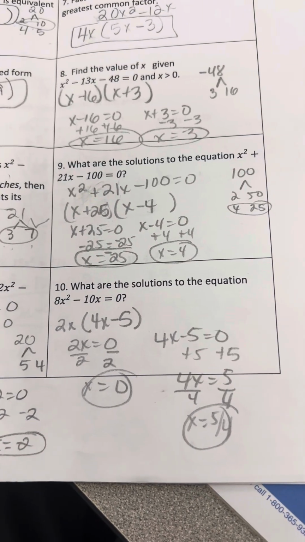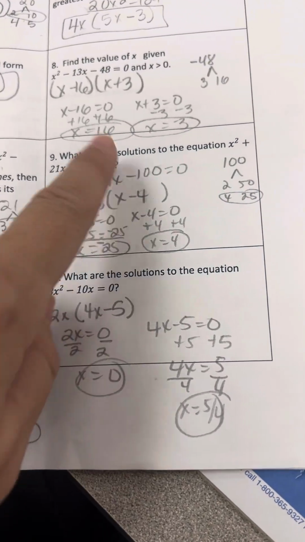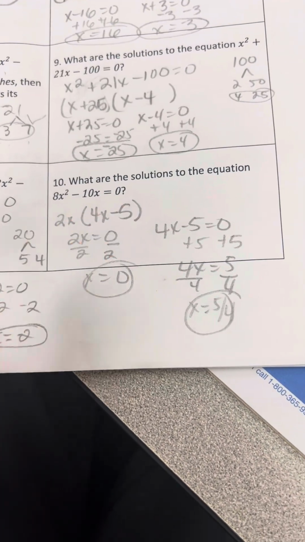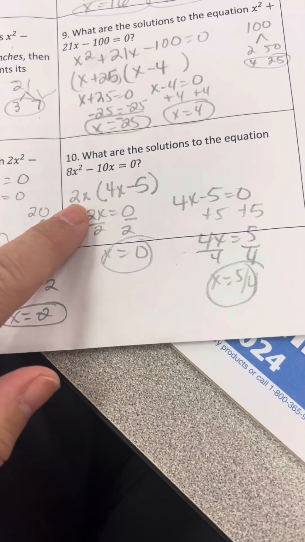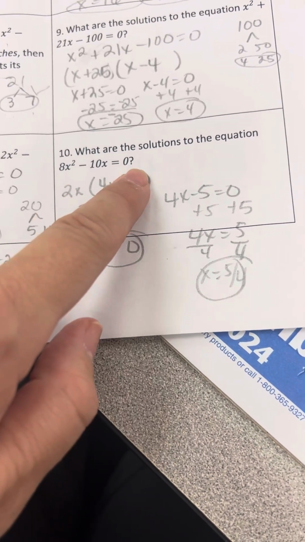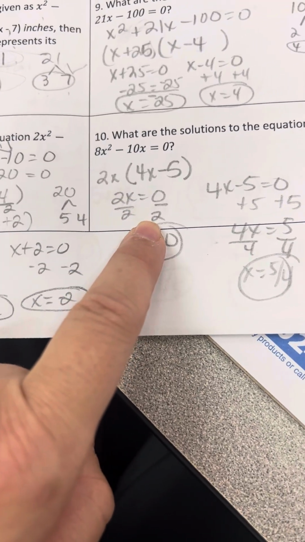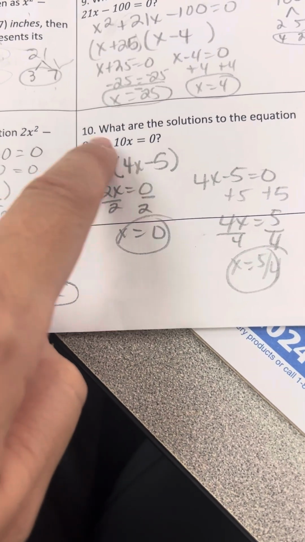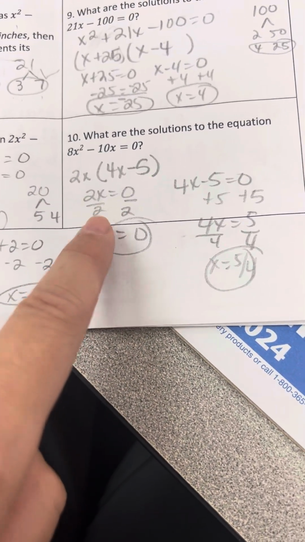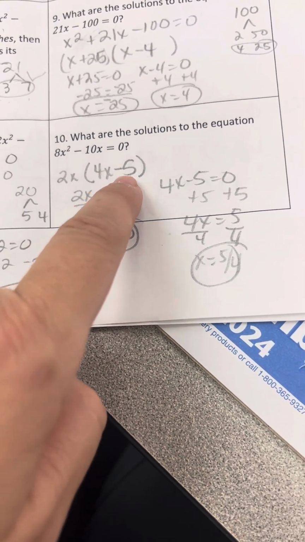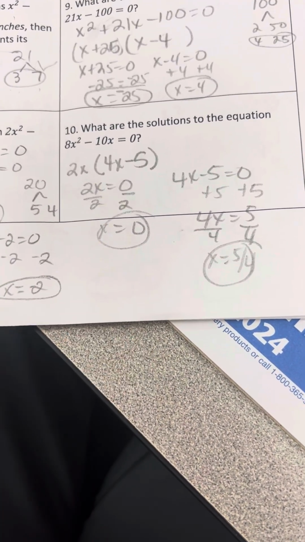Okay, and again here, we're just factoring, solving for 0, making sure when I'm set equal to 0 that I'm solving for that 0. When you have a number on the outside and you're solving for 0, so your greatest common factor, it's also set equal to 0. Pay attention to that here. So 2x was my common factor here, and it is also set equal to 0 as one of my answers. Not just 4x equals 5 is set equal to 0, but so is 2x on the outside.